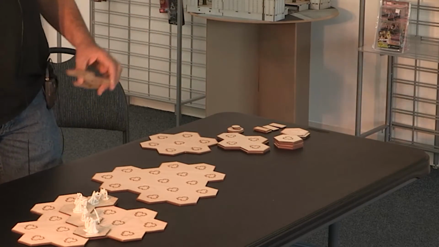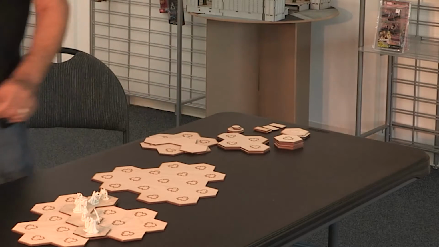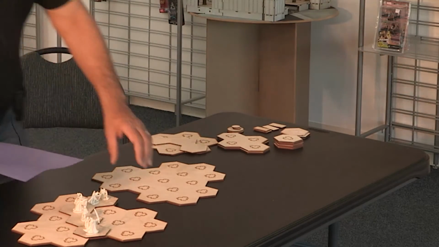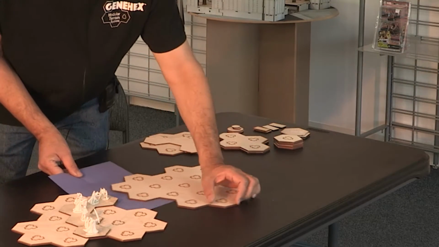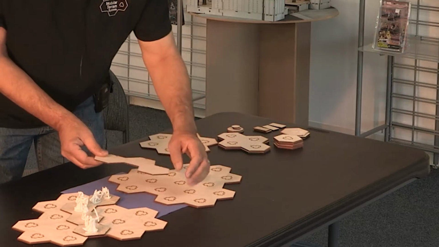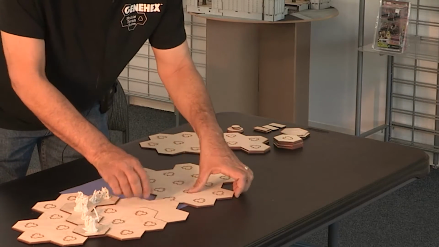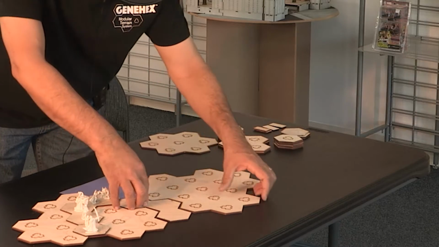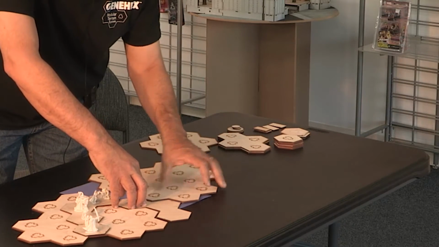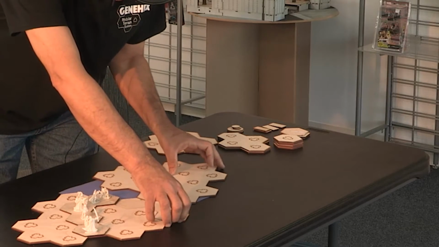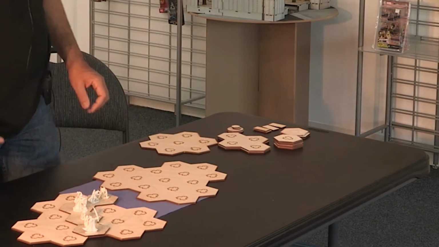You may want to put down a blue tablecloth or even a piece of blue construction paper to help establish that. So we'll put our spacer back in and say that this is the water between the terrain.